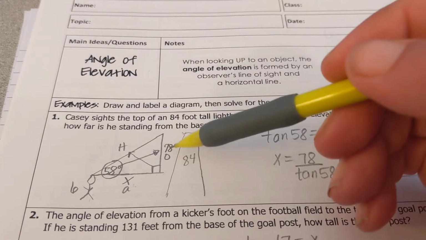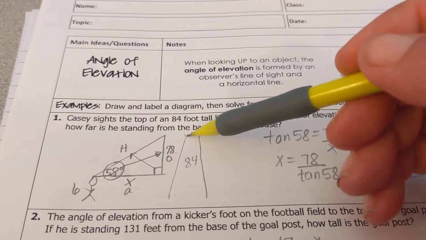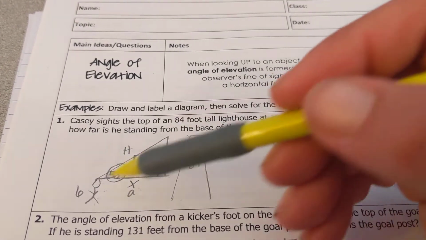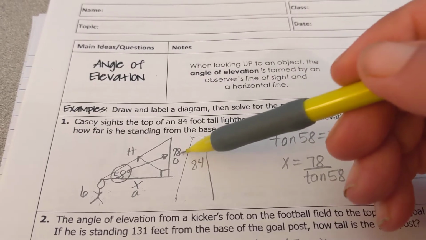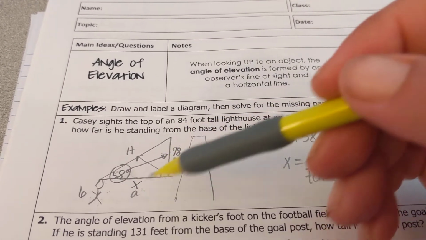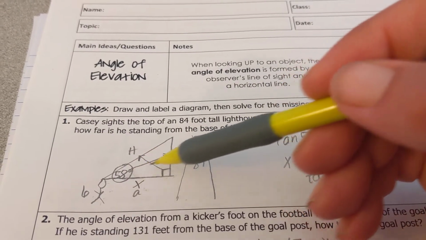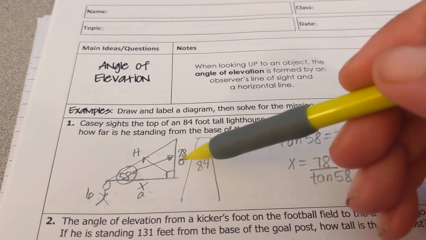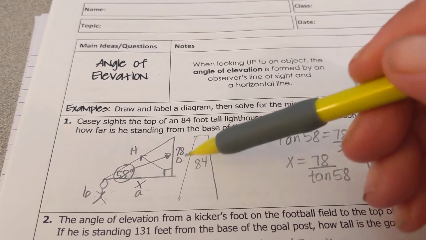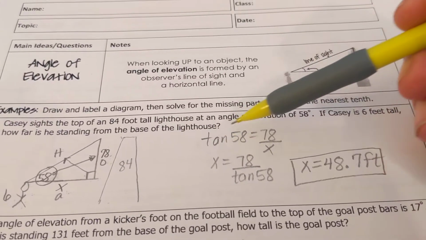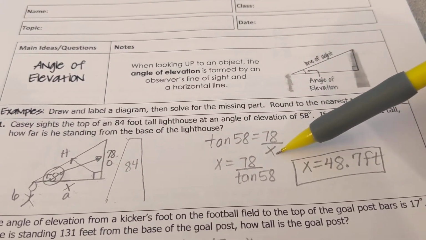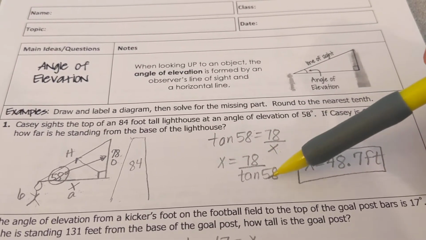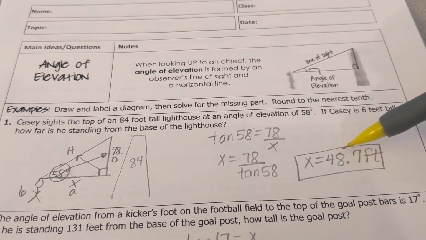This is what's going to change. I can't put 84 here because 84 is going to be from the top to the ground, and we have to account for the 6 foot tall Casey. So I need to subtract that 6 from that 84, and that's where this 78 comes from. Once I have my sides labeled, I'm going to circle my angle, draw my arrow. Here's my opposite. Of course, here's my hypotenuse, and then this is my adjacent. So I have O and A. Hopefully by now you know O and A stands for tangent. So tangent of 58 is equal to opposite over adjacent. Again, the x is in the denominator. These two switch, and I'm going to divide. 78 divided by the tangent of 58 is going to give me 48.7 feet.